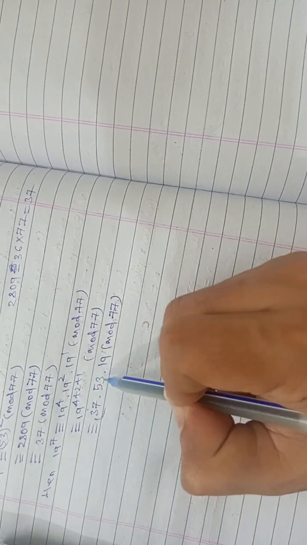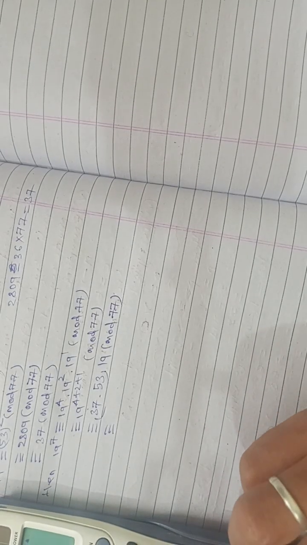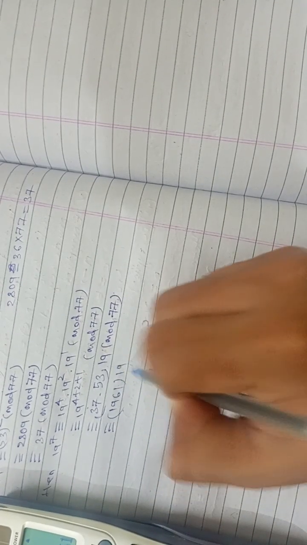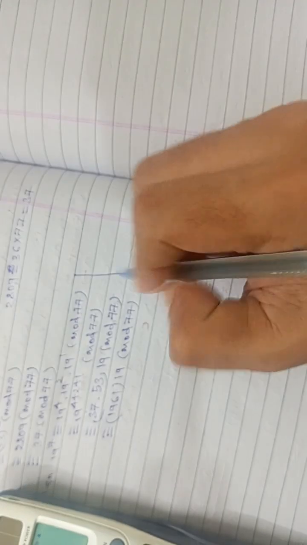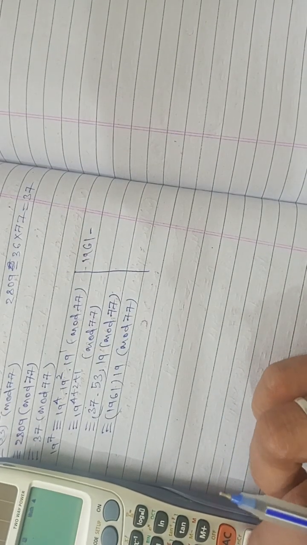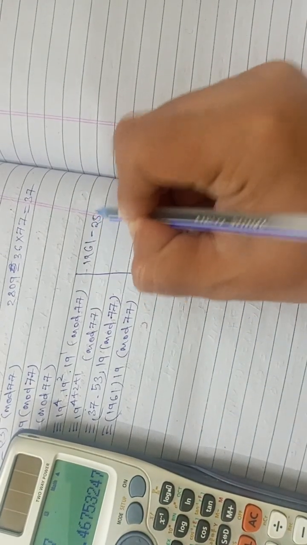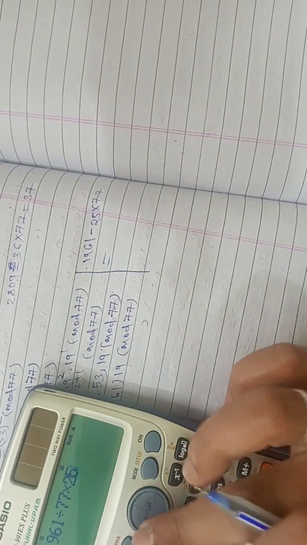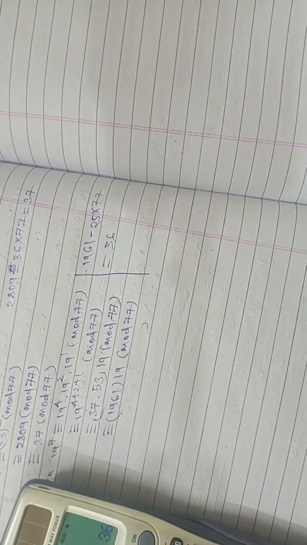First we multiply these two: 37 into 53 will be 1961 mod 77. 1961 divided by 77 is 25 times, and 25 times 77 gives a remainder of 36.